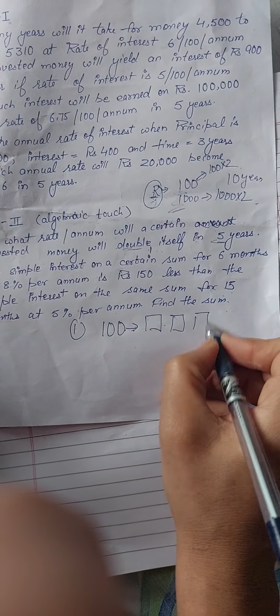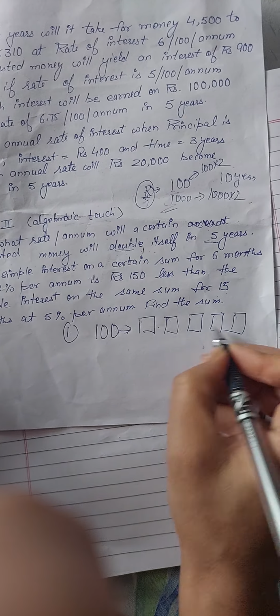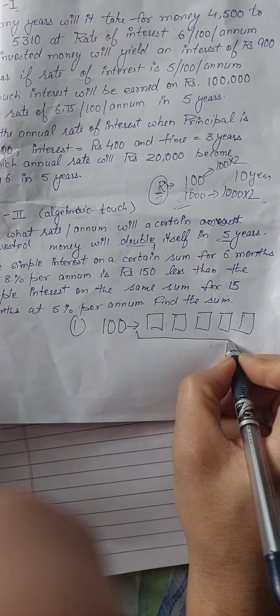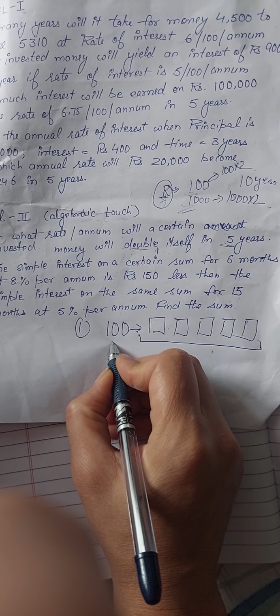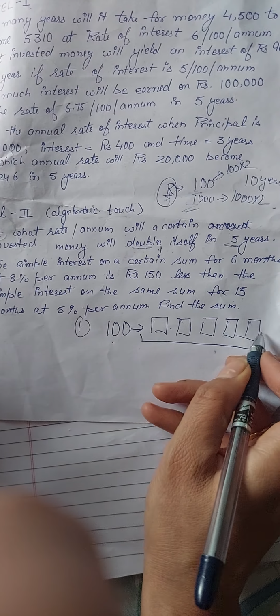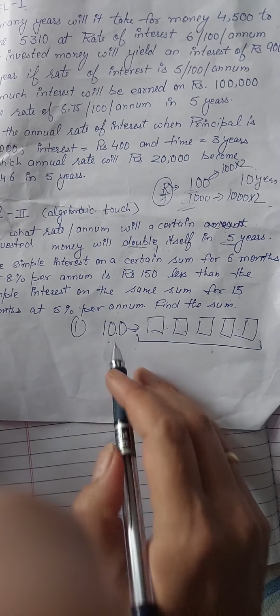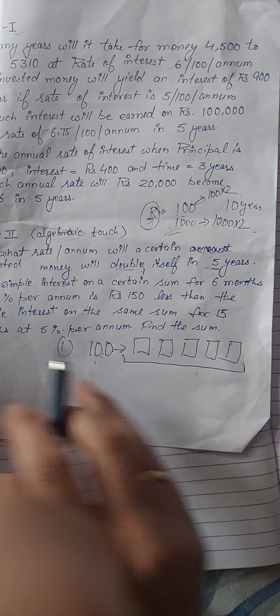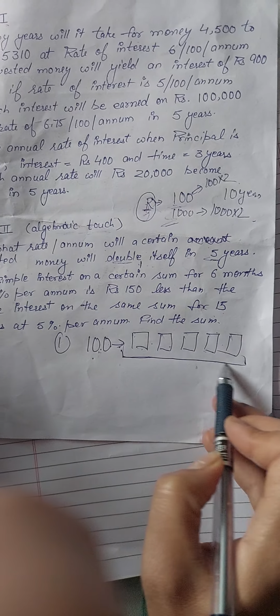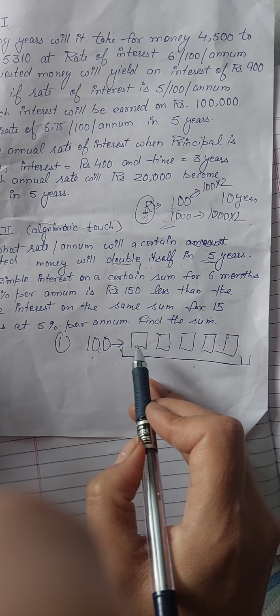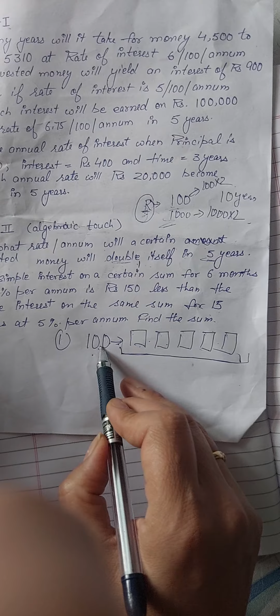It has to obtain an interest of 100 rupees in 5 years. If interest would be 100, then 100 plus 100 is 200, and the amount will have doubled. So we should obtain a simple interest of 100 rupees in 5 years.